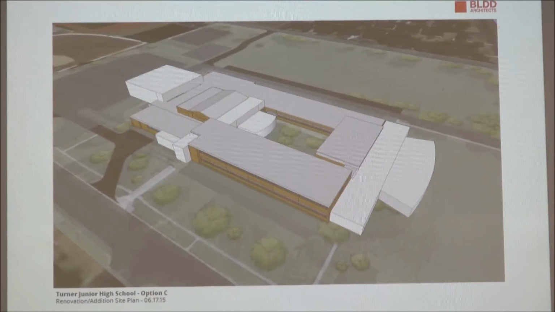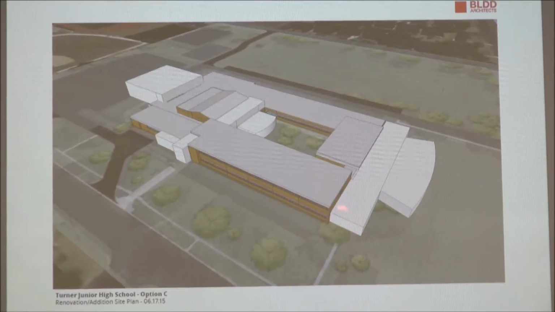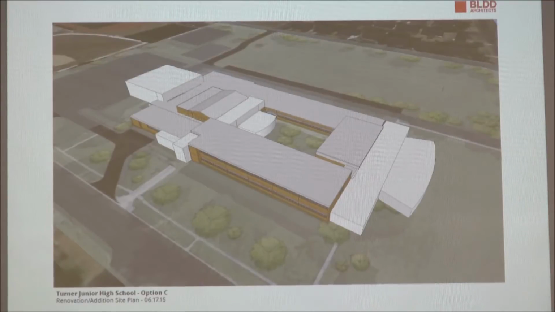The one downside of this option that we see is the fact that we're really doing very little to affect what we think is the primary elevation, which is the west elevation. So you can see basically this long stretch of your 7th, 8th grade wings is virtually untouched with the exception of the glazing and so forth. So the impact areas on that elevation are just at the far end down here where the science addition extends out, and then a small administrative addition. So again, that represents the massing for option C.